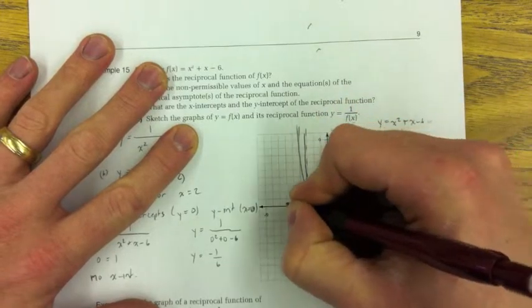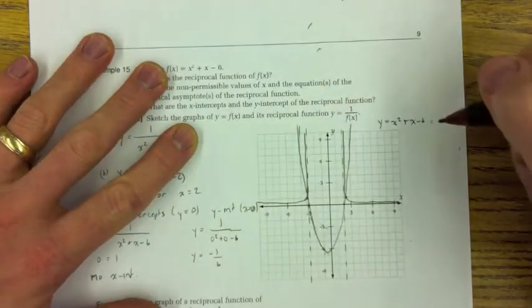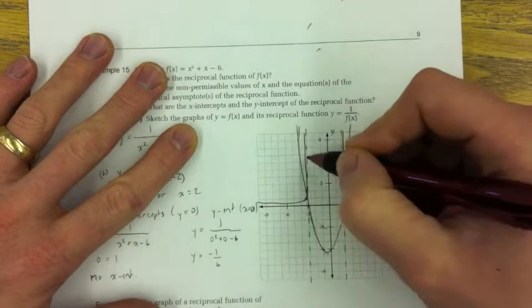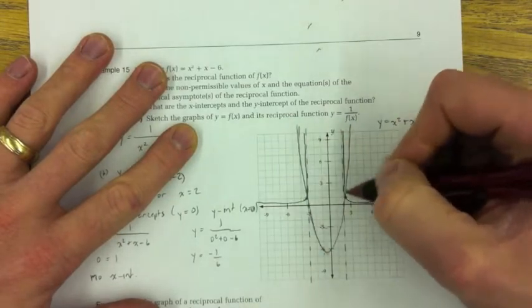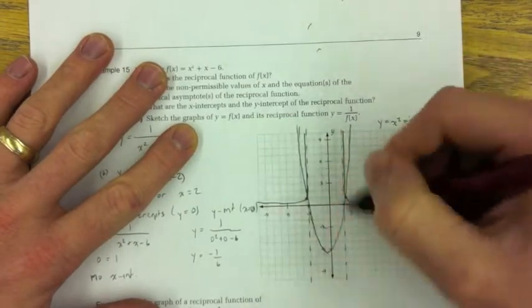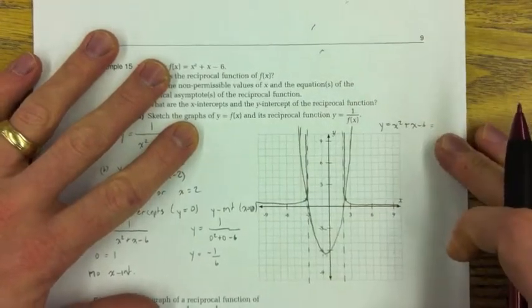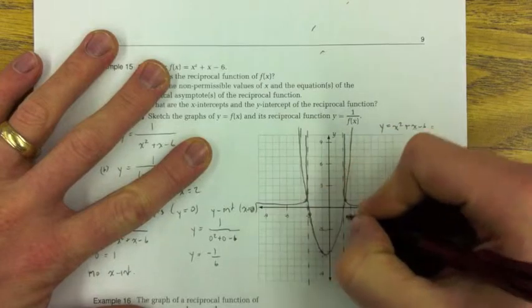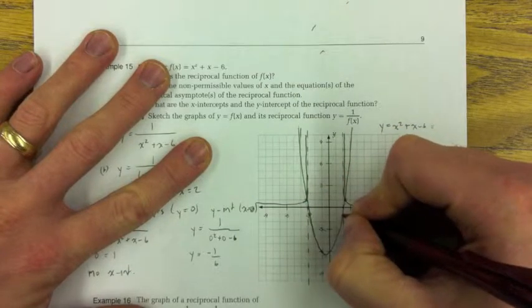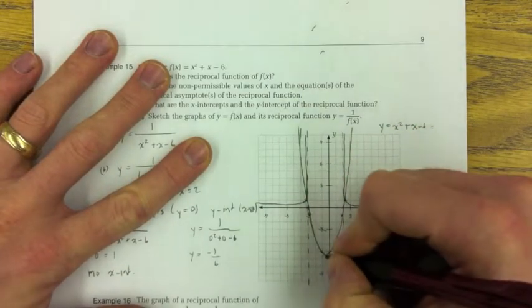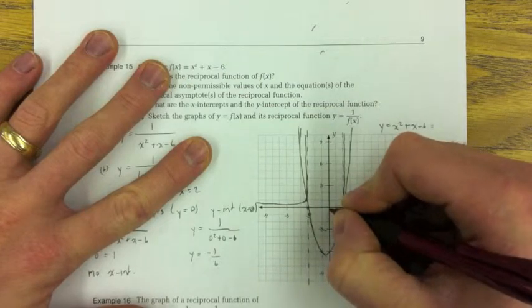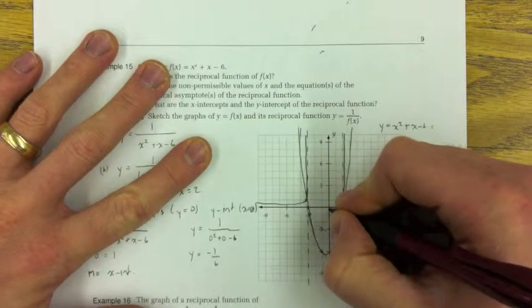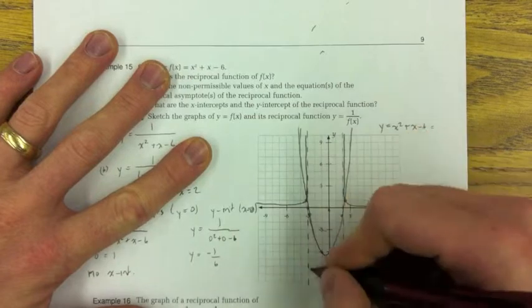Similarly here. So we've got these two branches going out. What about this spot in between the vertical asymptotes? They're still going to cross here and here. It says that the y-intercept is negative 1/6, so that's like up there somewhere.